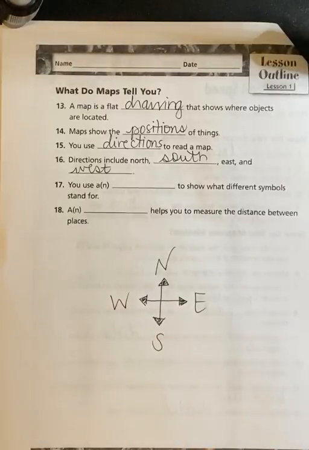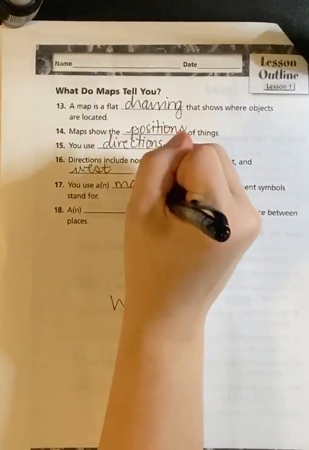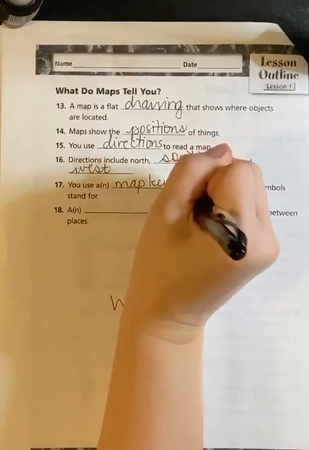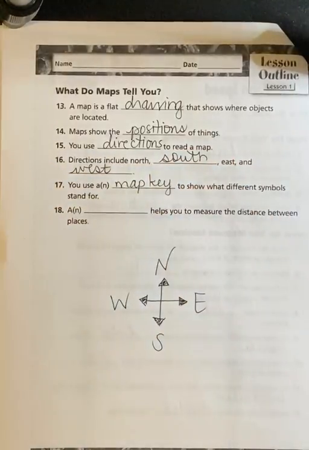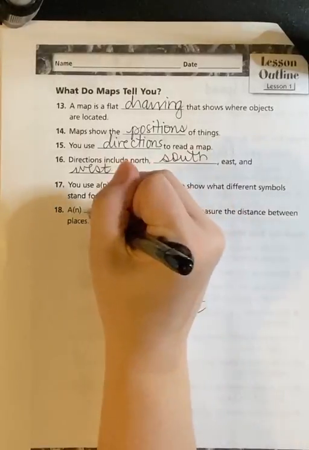North, east, south, west. Use a blank to show what different symbols stand for. That's a map key. And 18, a blank helps you to measure the distance between places. This map also has a scale. The scale helps to measure the real distance between places.